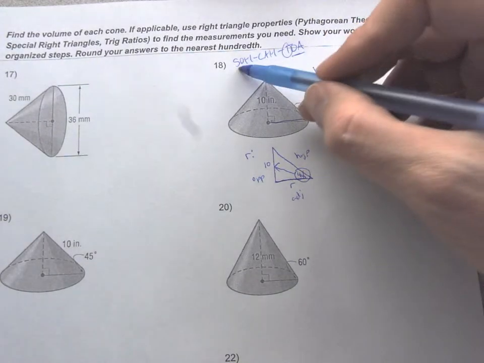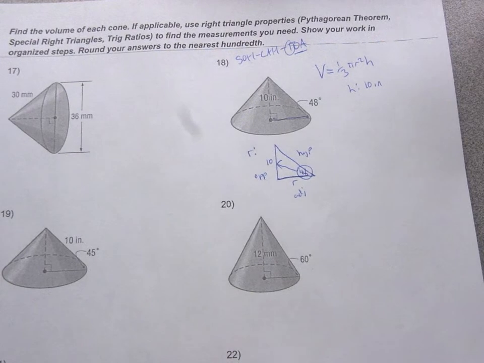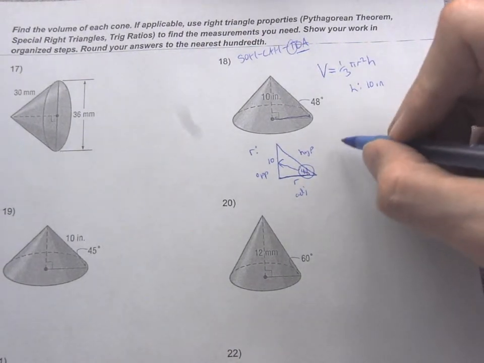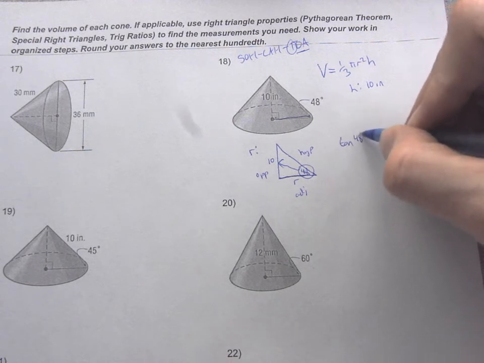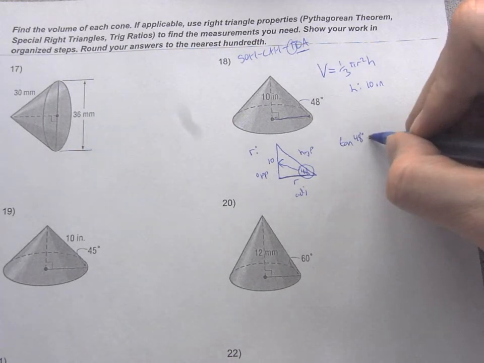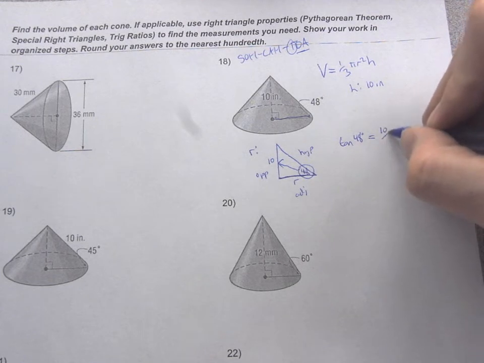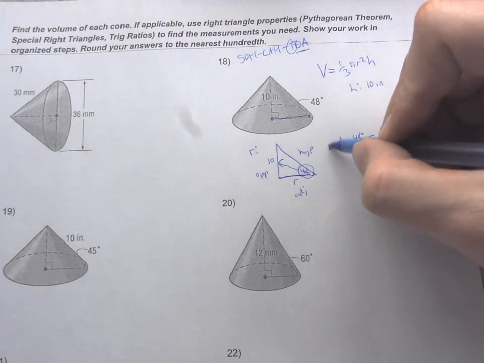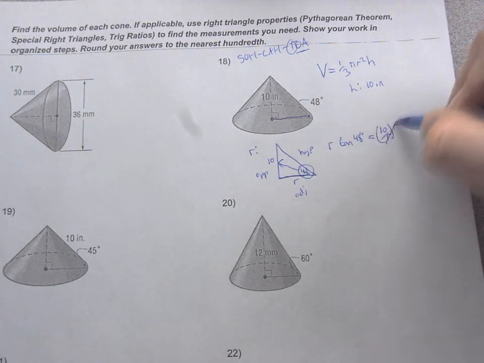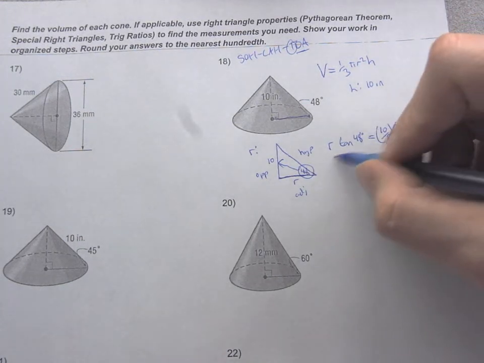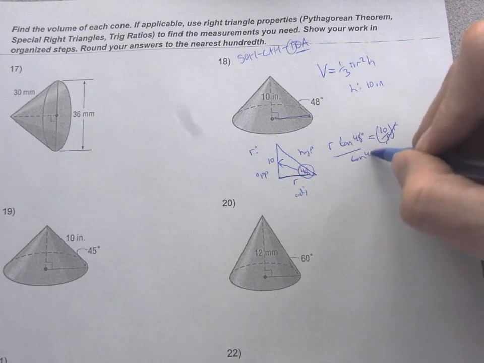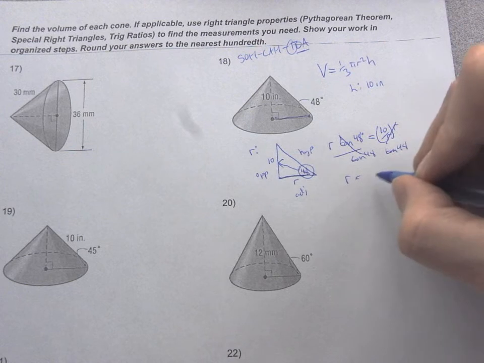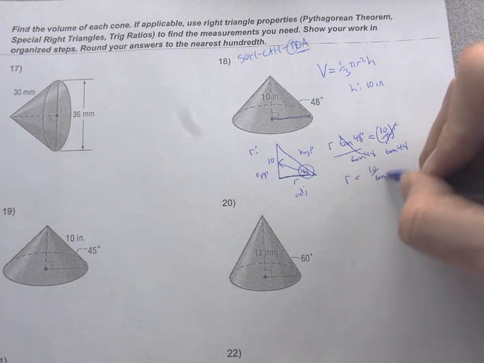Sine is opposite over hypotenuse, and cosine is adjacent over hypotenuse. We're using tangent on this one, and our relationship is that the tangent of that 48-degree angle is equal to the opposite over the adjacent. When you solve for r, you multiply both sides by r, which gets rid of that, and then you divide both sides by tan 48. Remember, tan 48 is just a number, and you should get r equals 10 over tan 48.